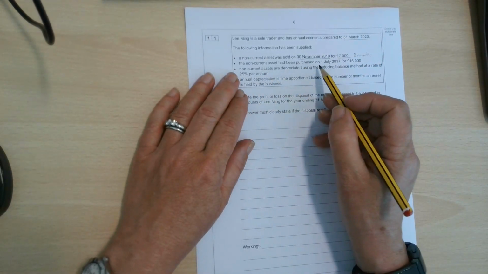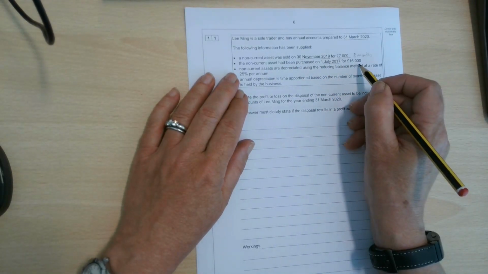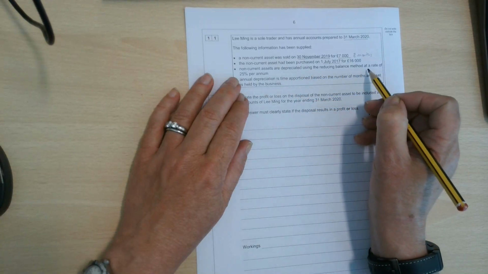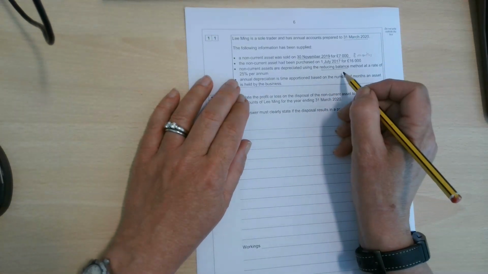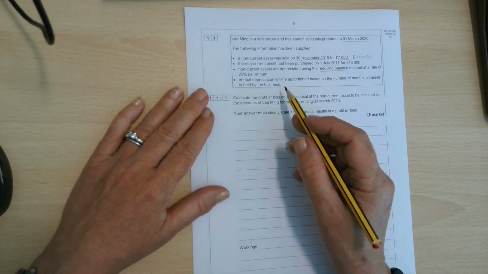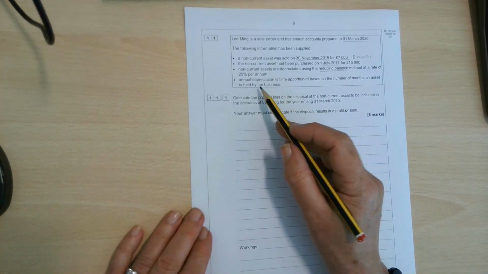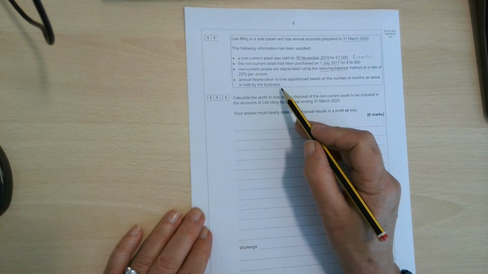The non-current asset had been purchased on the 1st of July 2017 for £16,000. And non-current assets are depreciated using the reducing balance method at a rate of 25% per annum. Now, because it's reducing balance, the easiest way to do this is going to be to just do it year by year. Whereas if it was a straight line, we could work out how many months and do it that way. Annual depreciation is time apportioned based on the number of months an asset is held by the business.